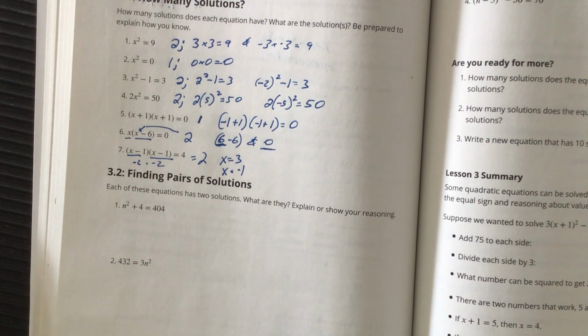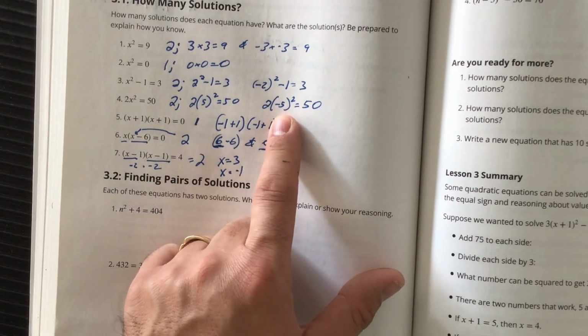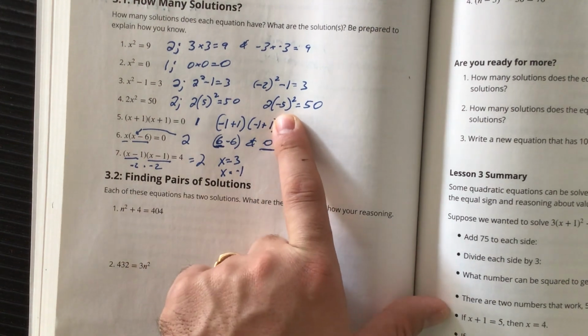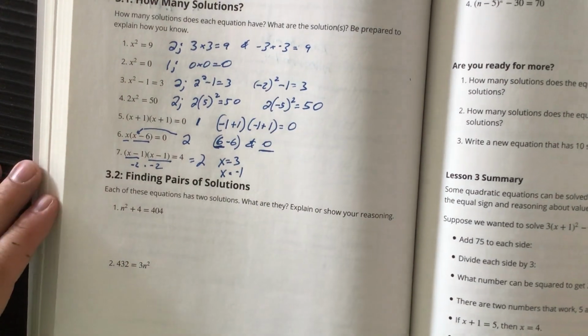For number 4, wouldn't it only be 1 because negative 5 would give you negative 50? Negative 5 times negative 5 is a positive 25, times 2.